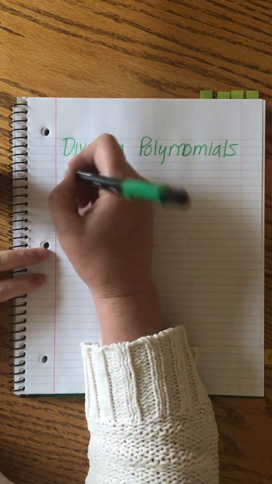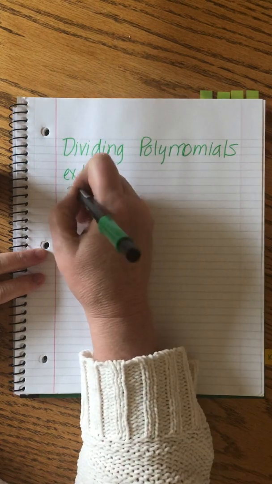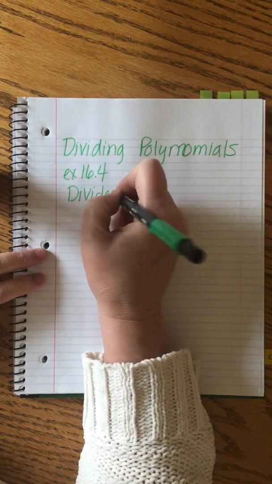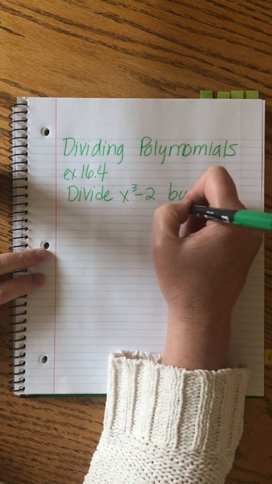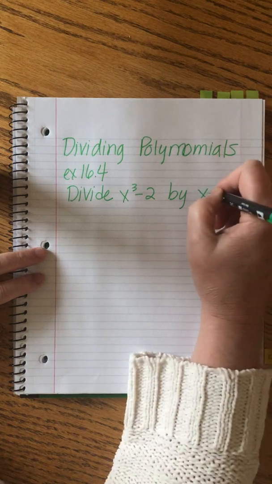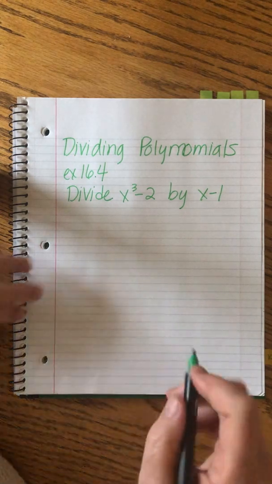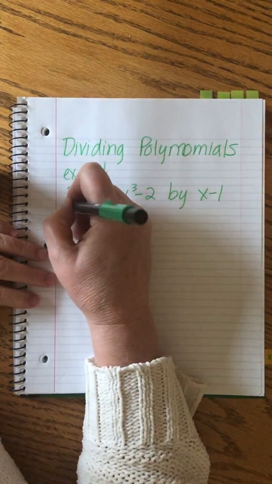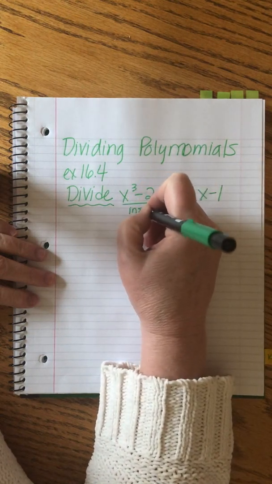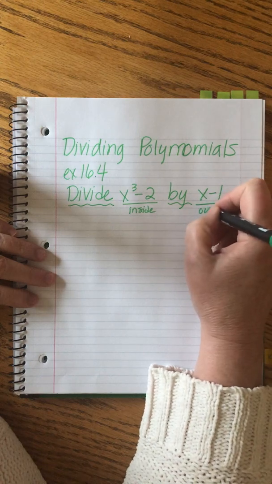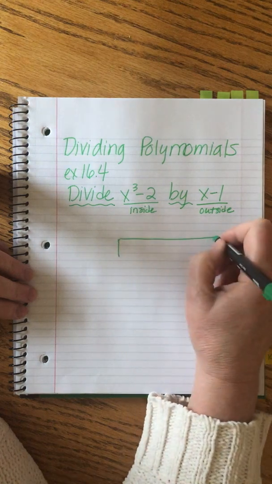Okay, last example, 16:4. John tells us, I'm going to write down the way he writes down the problem. He says divide x to the third minus 2 by x minus 1. And then he tells us to check our work, which I think is annoying. But that's okay. Remember that when we divide something by something, this is the number that goes inside the division box, and this is the number that goes outside the division box. Okay? So here's our division box, yay.